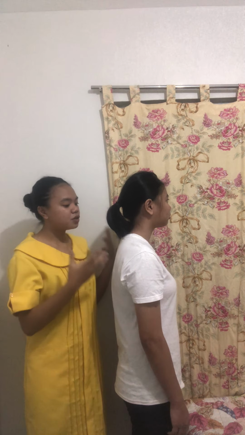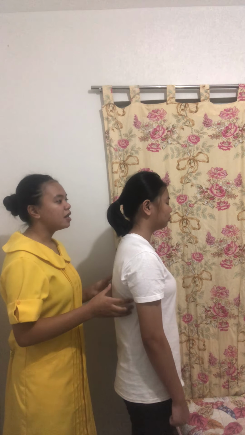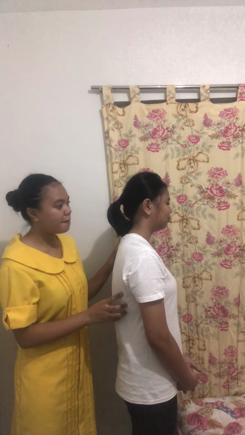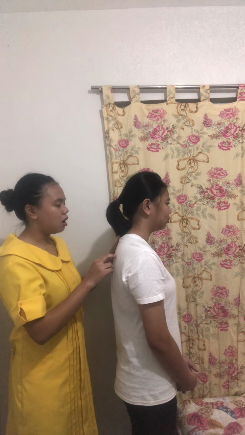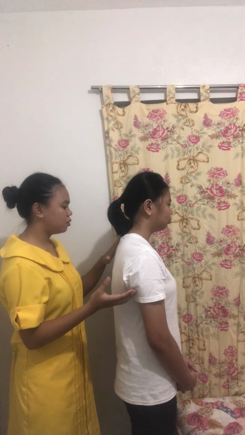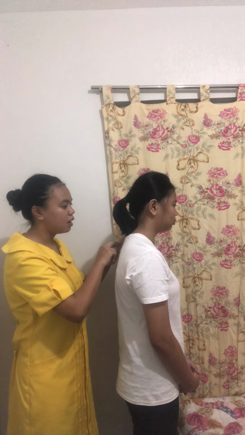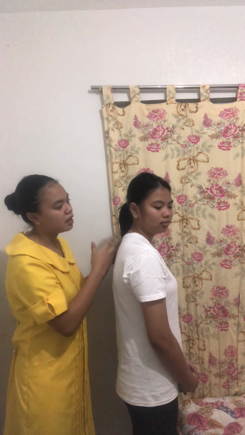And then next is percuss the thorax and percuss the diaphragmatic excursion. Okay, ma'am, turn around po ulit. I will ask you to take a deep breath, inhale, exhale, and then hold. And then what I am going to do is to tap my fingers, and I will ask you to inhale and exhale and then hold.